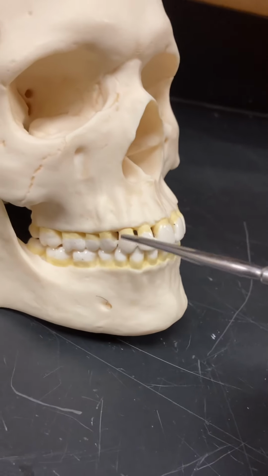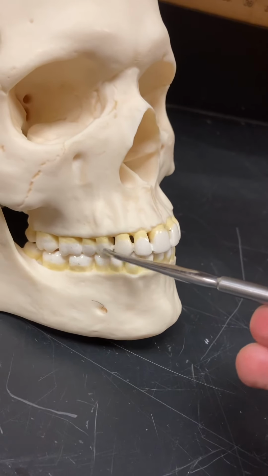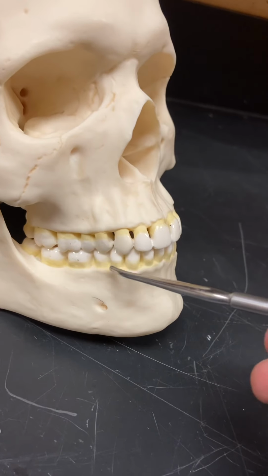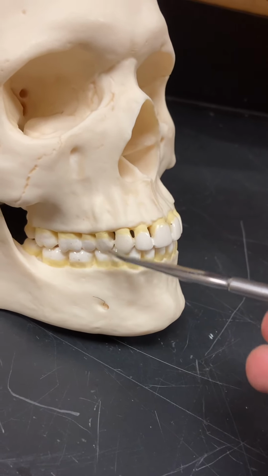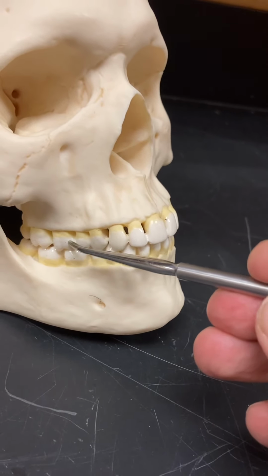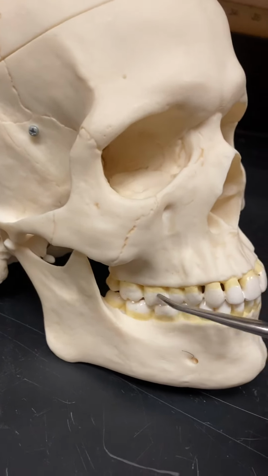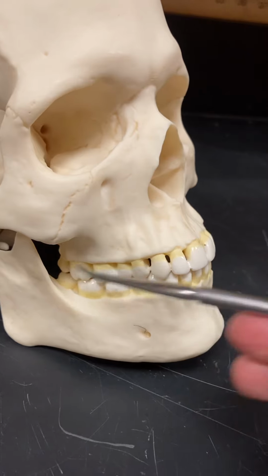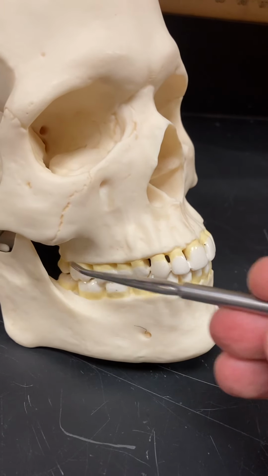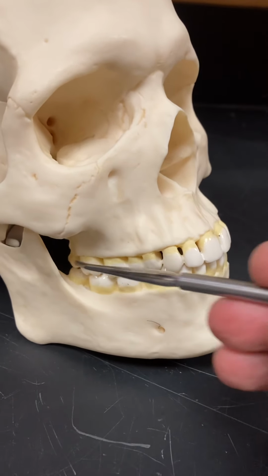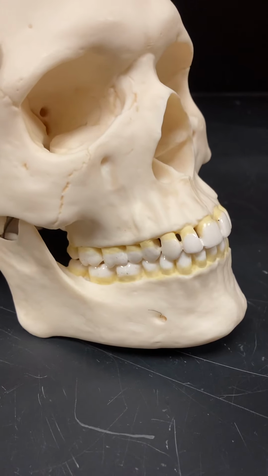So that's a canine and that's a canine. Then behind the canines, we have 2 premolars, there, and here on the bottom. Now they're called premolars because they're in front of the molars. The molars are big, broad. We can have 3 molars on each side. First molar, second molar, third molar. Third molar is often called the wisdom teeth.